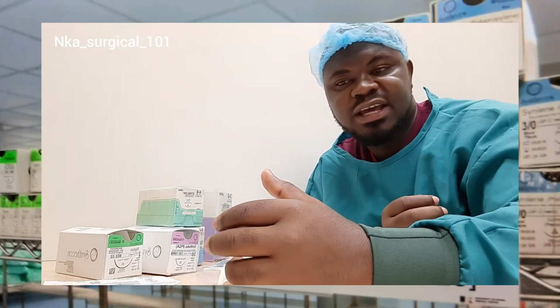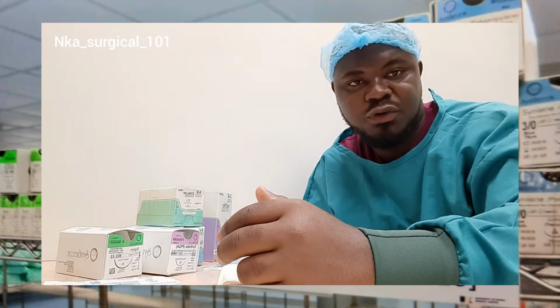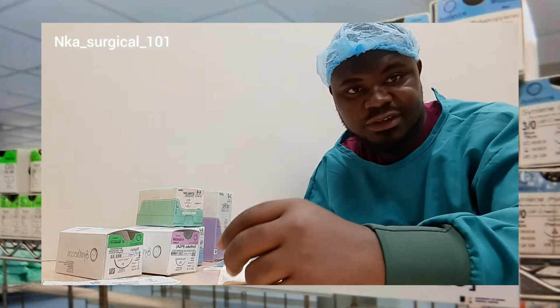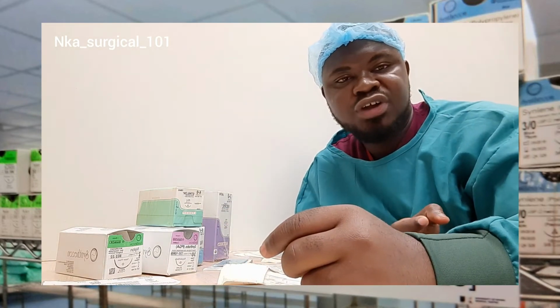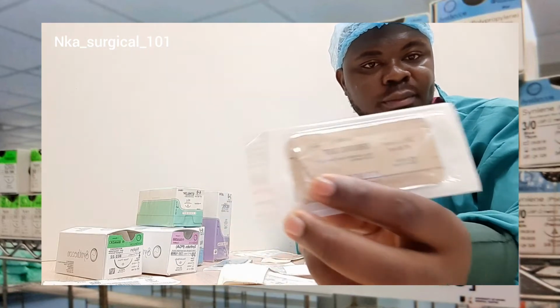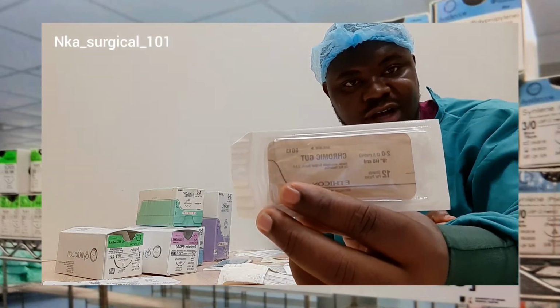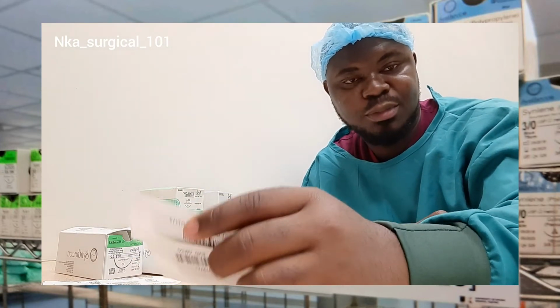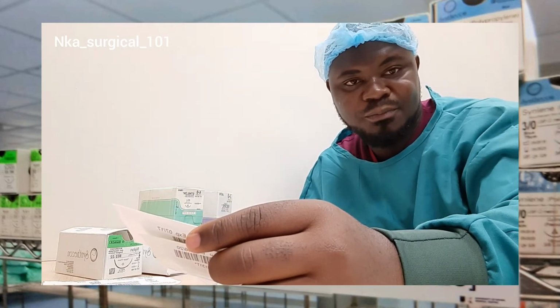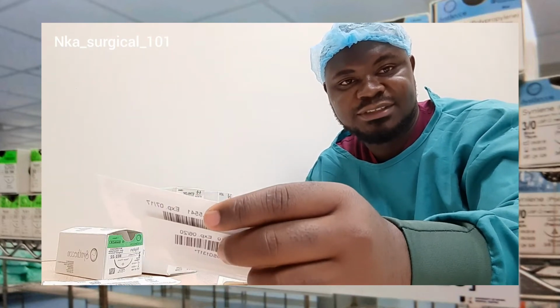Then talking about the natural absorbable sutures, they are called natural absorbable sutures because they are made out of the tendons of certain animals. That's why it's called the natural absorbable suture. An example is the gut sutures, such as the chromic cat gut, which is a natural absorbable suture. Another example is the plain cat gut suture, and they all fall under the natural absorbable sutures because they are made from the tendons of certain animals. That's why they are natural.